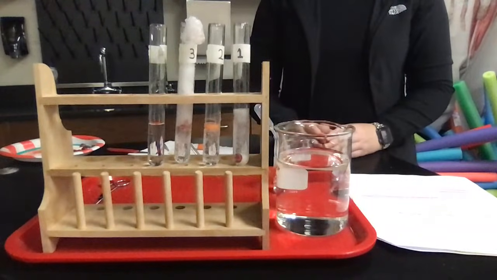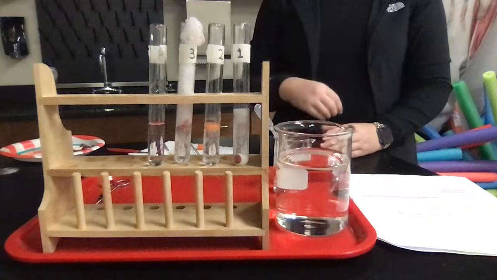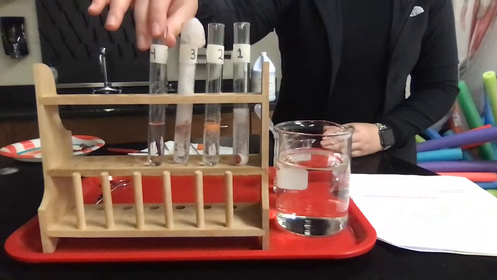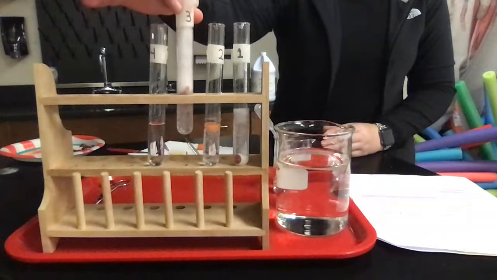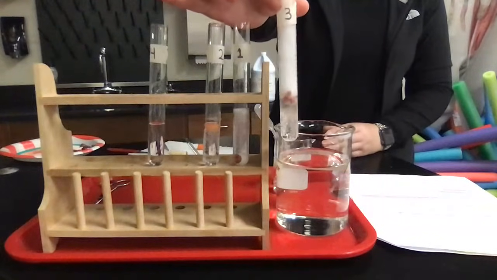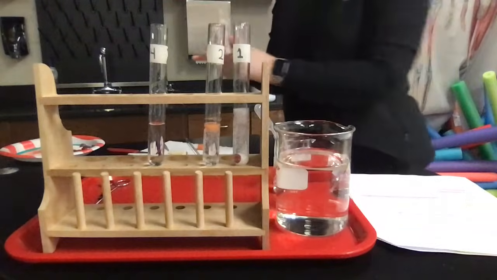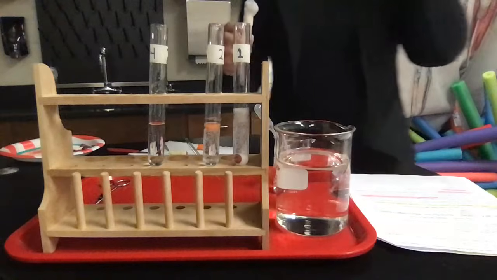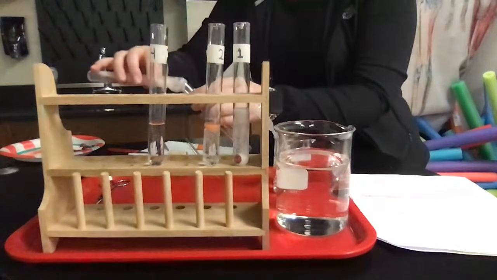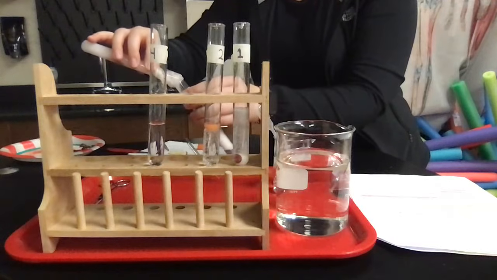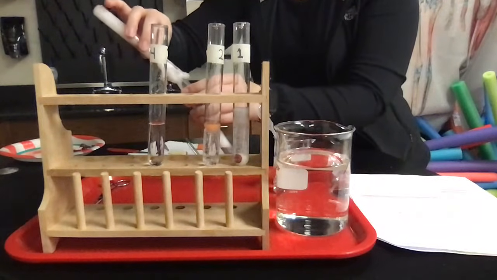So now we're going to test whether the catalase can be reused or not. We're going to have 5 mils of hydrogen peroxide in an empty tube, and I'm going to pour off the liquid here. I'm just going to get a clean test tube and pour off this liquid, and I'm going to catch the liver if it wants to come out.